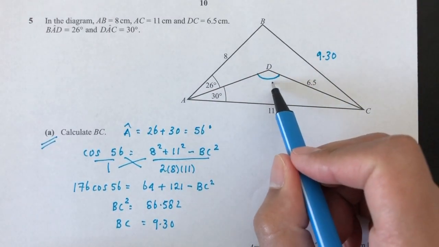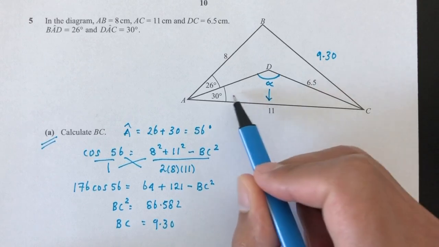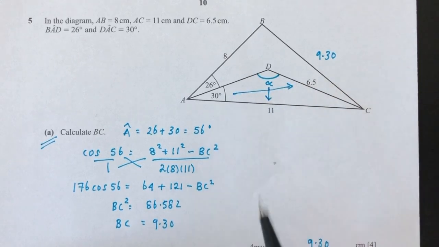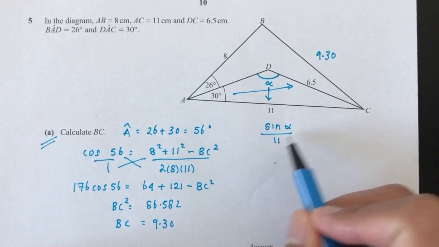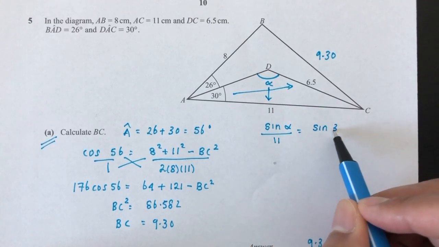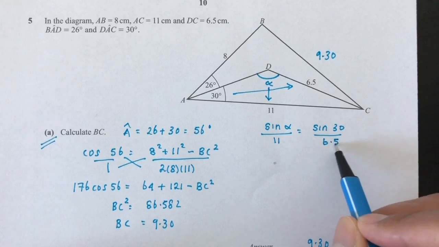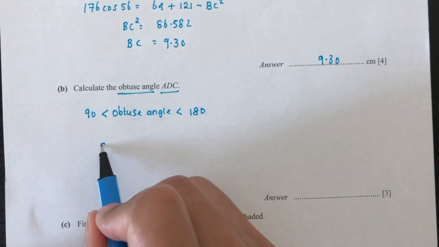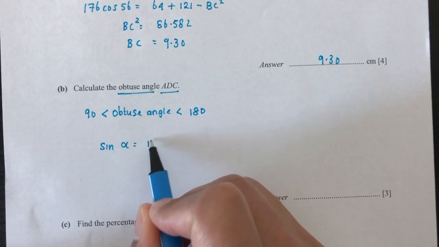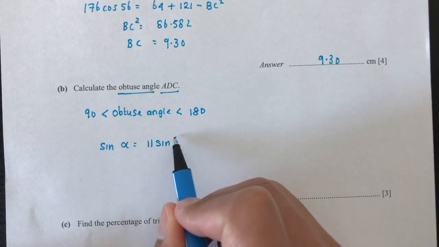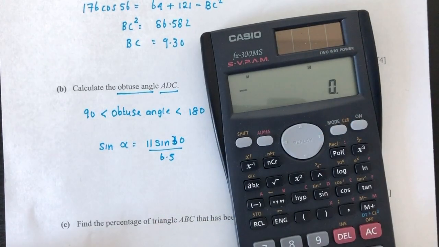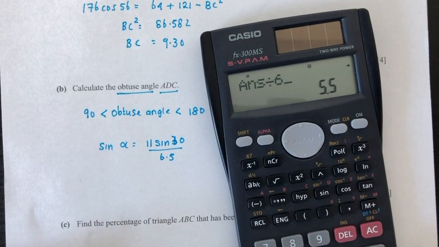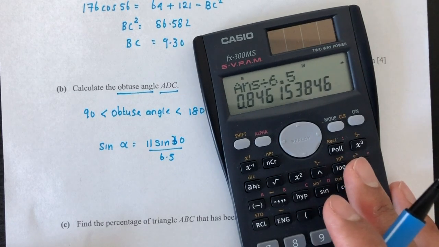So as you can see, let's call this alpha for now. We have this side and this angle and this side. So we can use the sine rule. We'll say that sine of alpha over 11 equal to sine of 30 over 6.5. Now we can bring this here to solve this equation. So we have sine of alpha will be 11 sine of 30 over 6.5. So let's do that. 11 sine 30 divided by 6.5. That will be 0.846.